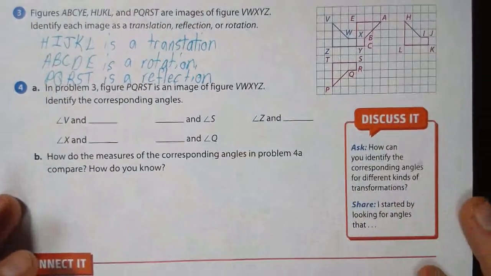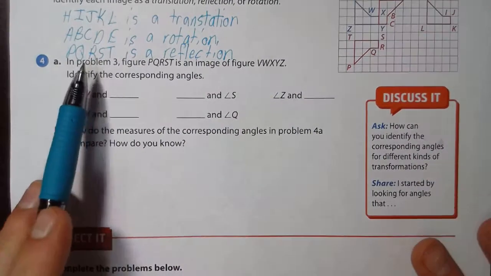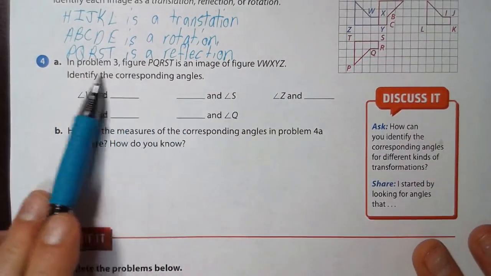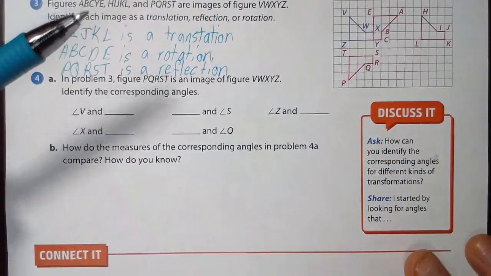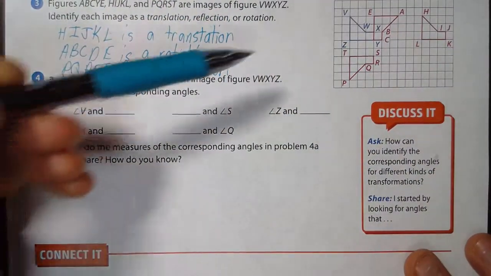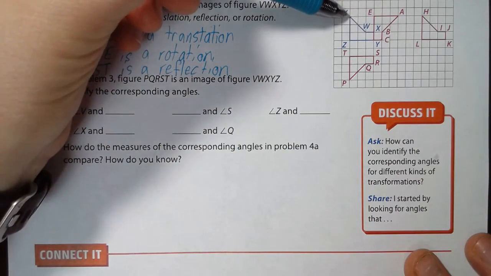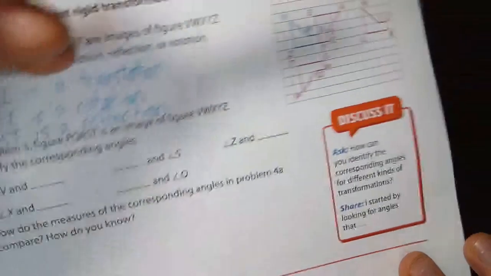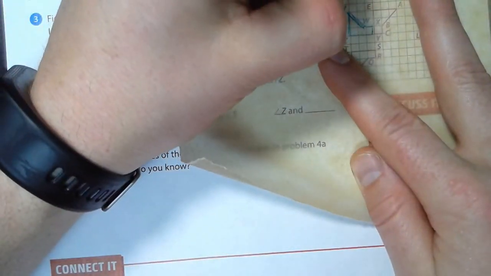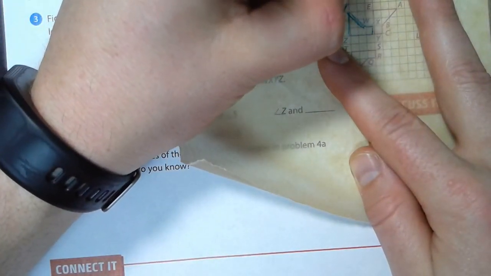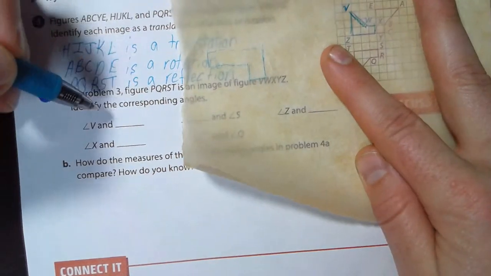Okay, so now we're going to talk about angles, and this should be pretty easy because none of the angles are changing, right? We're doing rigid transformations. So angle V, if we start with that, well, where did angle V end up? If you need to use your parchment paper, you can. You just label this as V, label this as V up here, and we can move it.